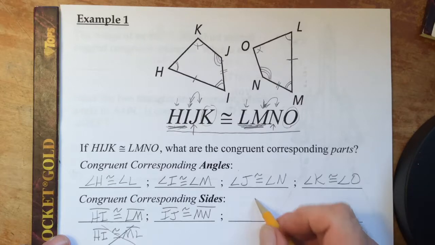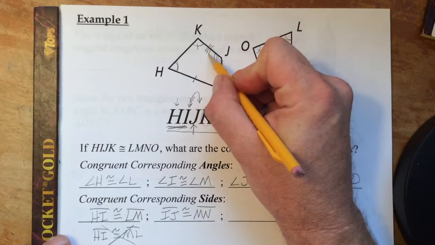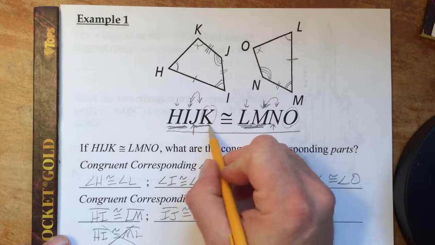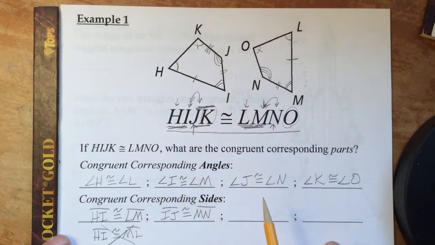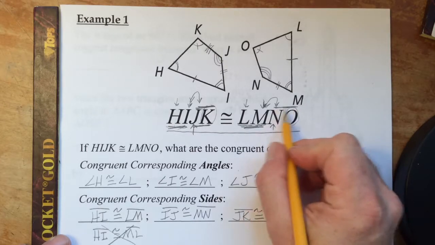Then next we have side JK, which are these last two. Congruent to what? NO, right here.